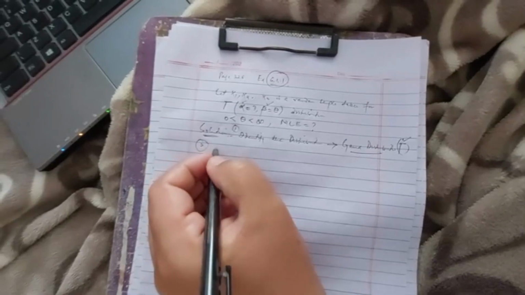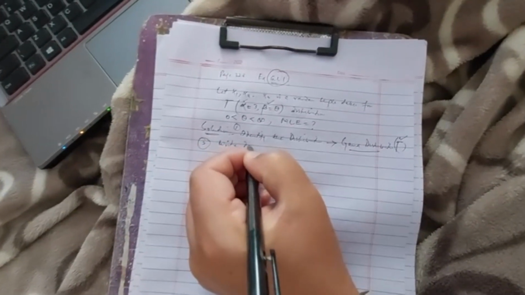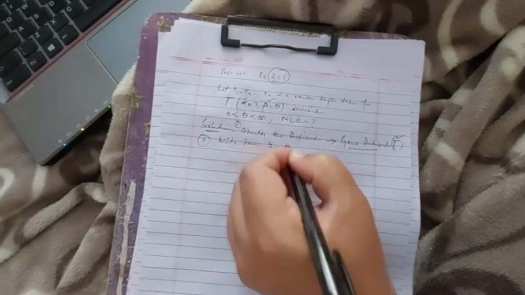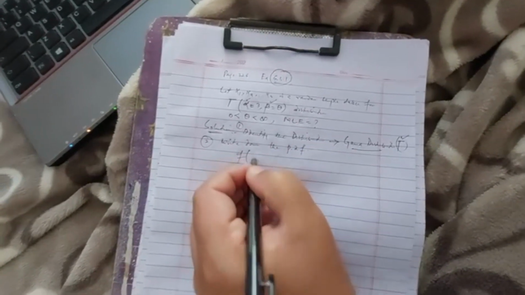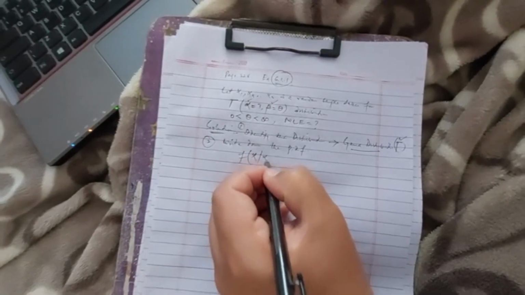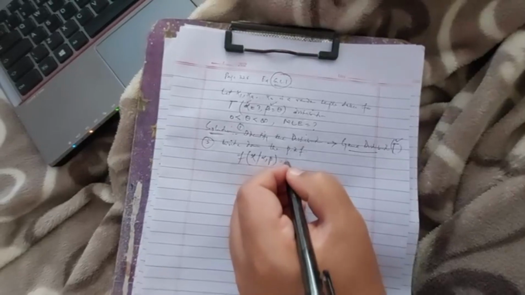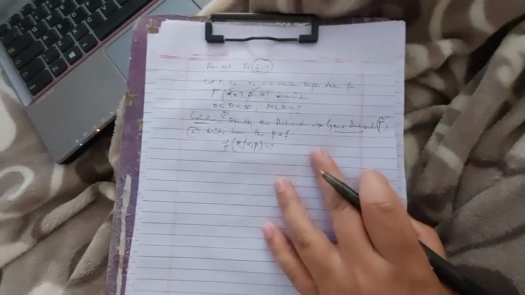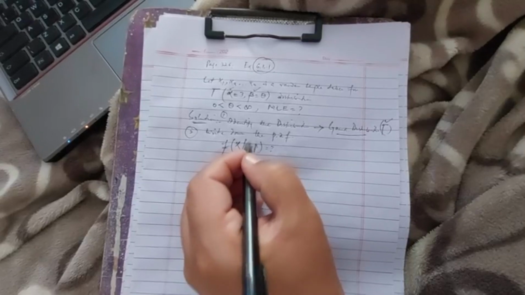So the second step, this is the first step, the second step is to write down the PDF, the probability density function, which is f of x when we have the parameters alpha and beta, or the functional value of x when it is taken from the gamma distribution.